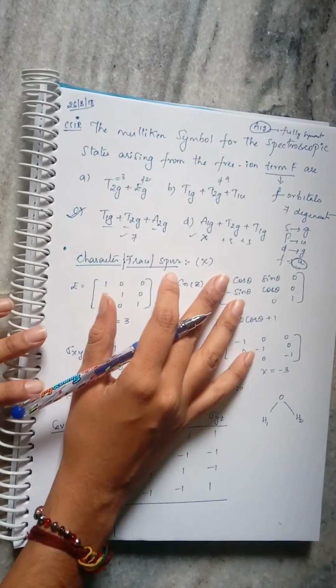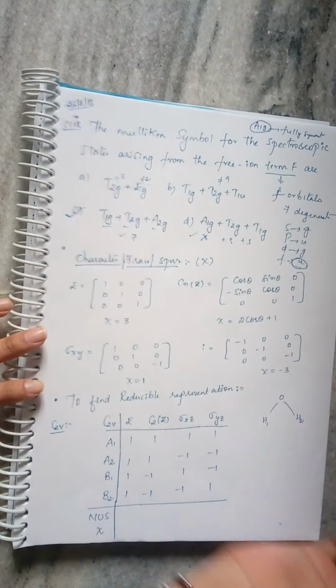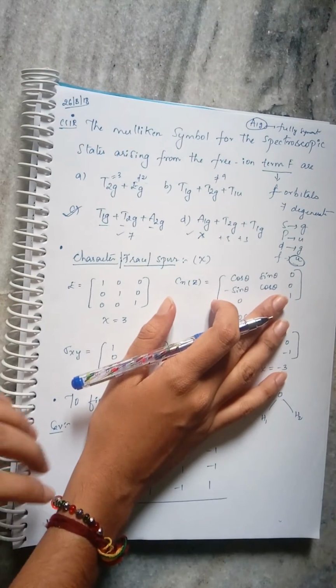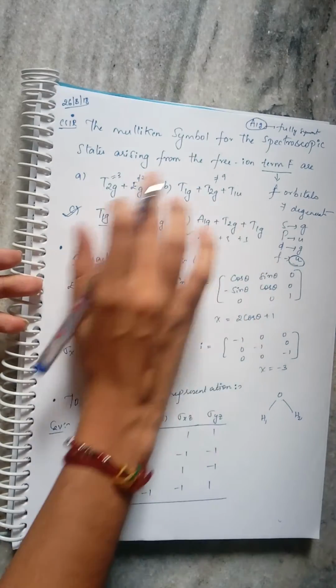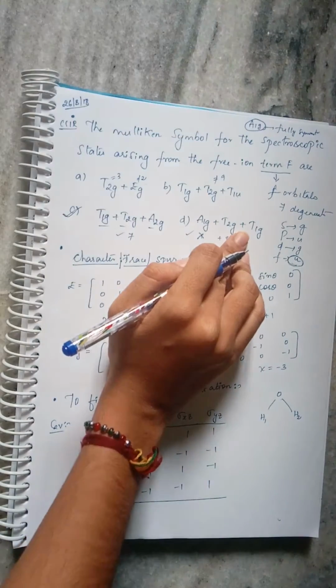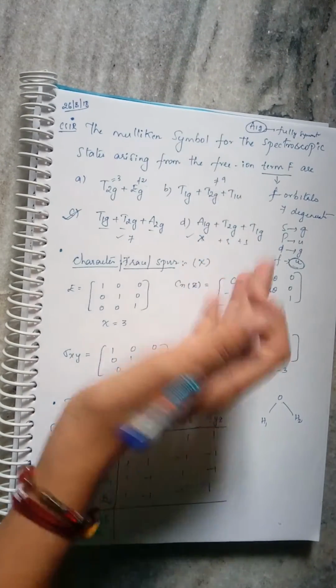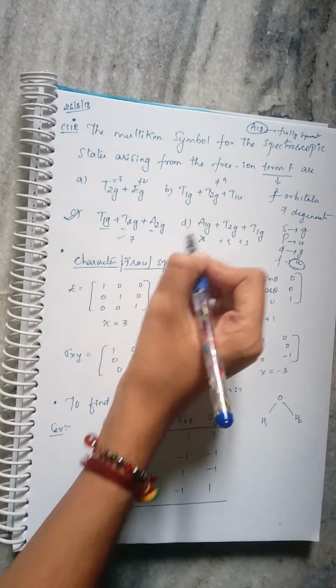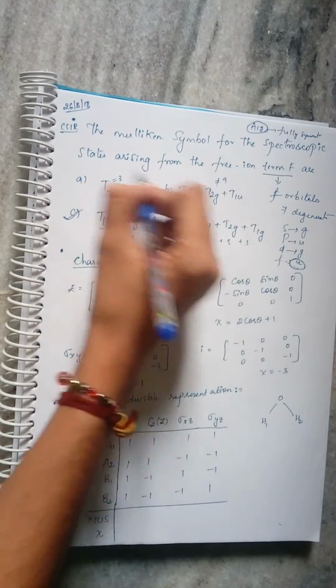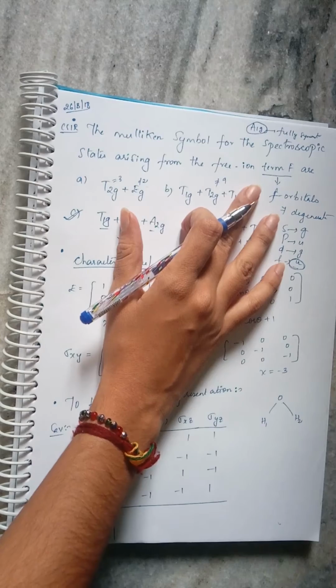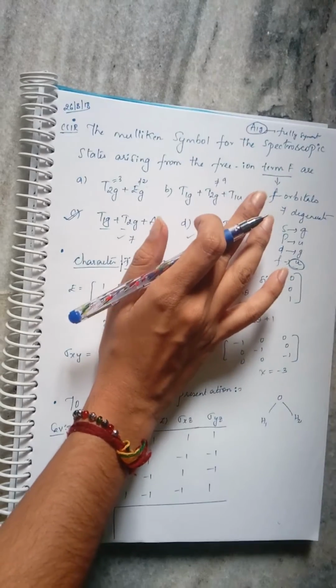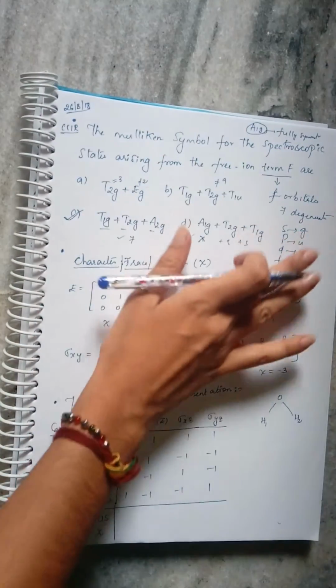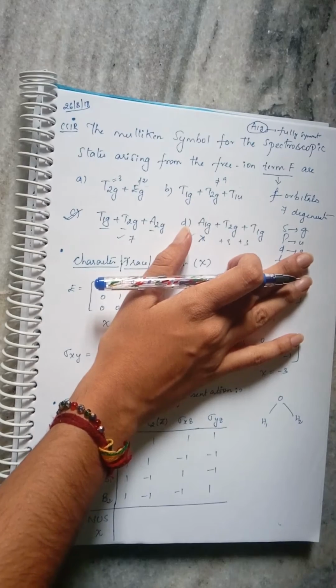So the right option is answer C. I hope you like this trick. This is the way I remember, because here the options are very easy. You can easily eliminate these two, but sometimes you may get options which again have A1g, A2g and sum up to 7. In that case you can simply remember that the F term corresponds to F orbitals and F orbital degeneracy is 7.